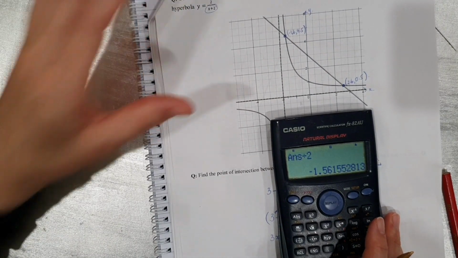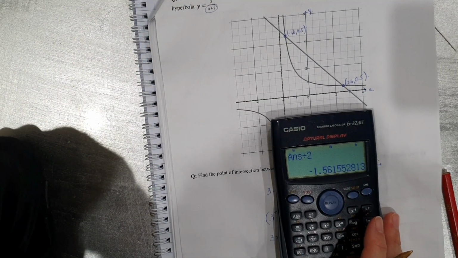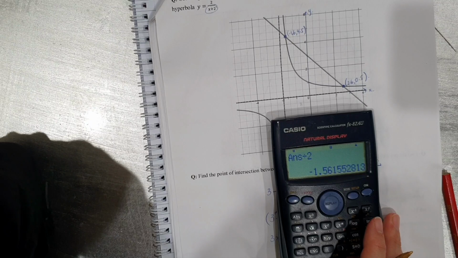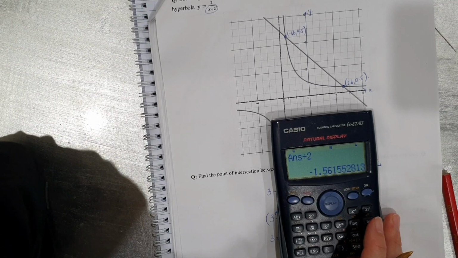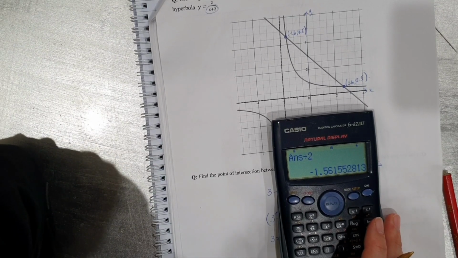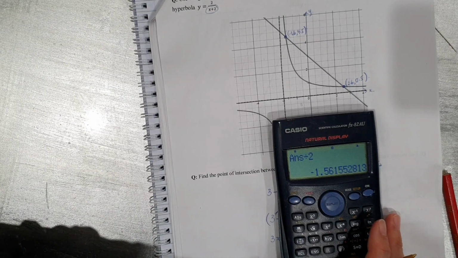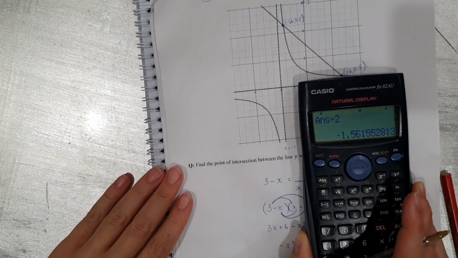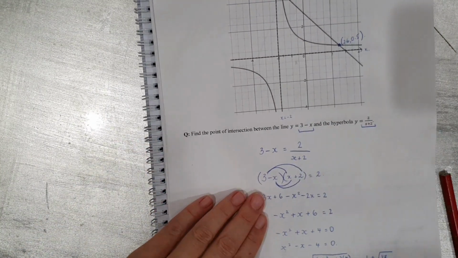So when it comes to an approximate, sometimes you may get asked for an approximate point of intersection. Try and be as close as possible. It's up to the marker to judge, but try and be as close as possible.